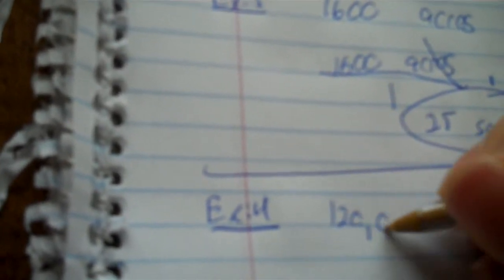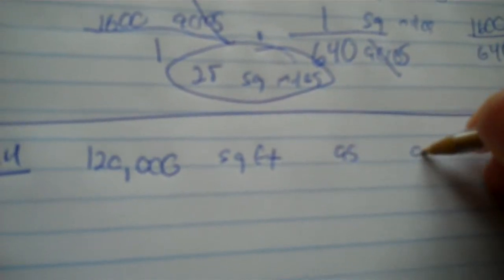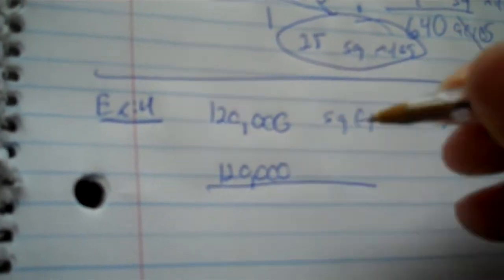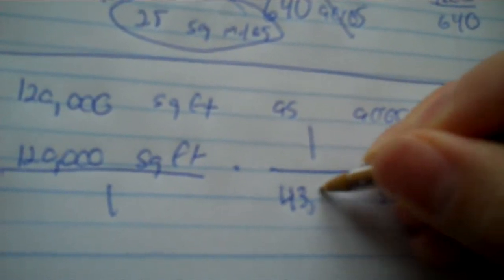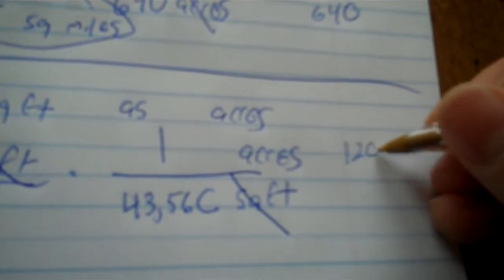Okay, example 4. We've got 120,000 square feet as acres. So 120,000 square feet over 1. We want to get rid of square feet and convert it to acres. So square feet and acres. I think I put it, yeah, there it is: 1 acre is 43,560 square feet. So the square feet get deleted, and we have 120,000 over 43,560, which is 2.75 acres. Really a pretty repetitive process. There are times when it's multiplied across.